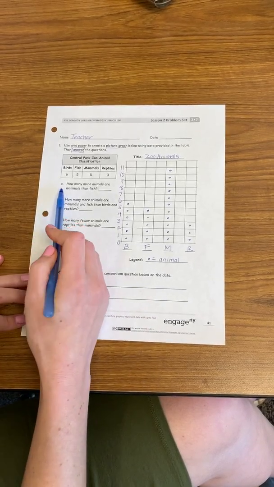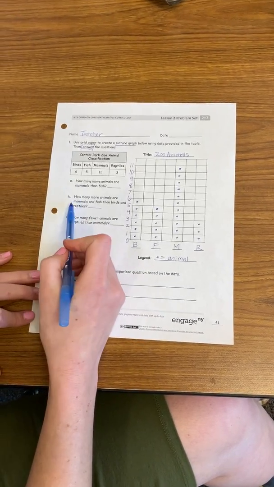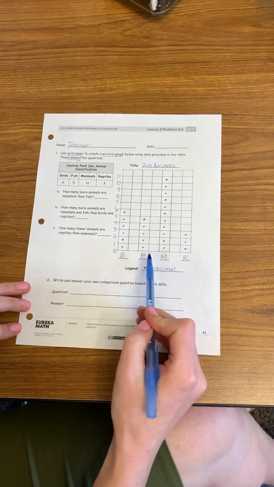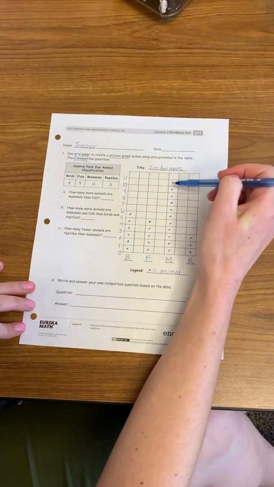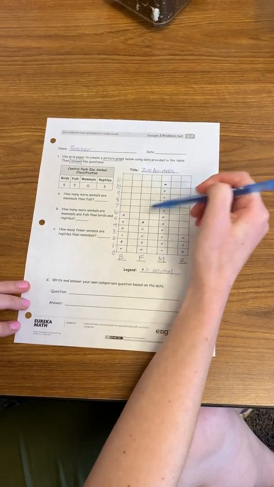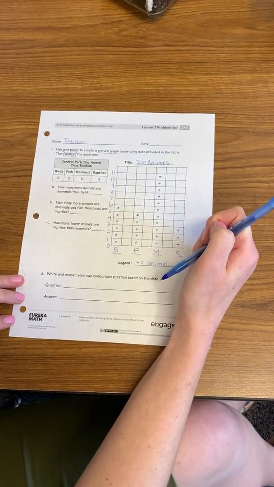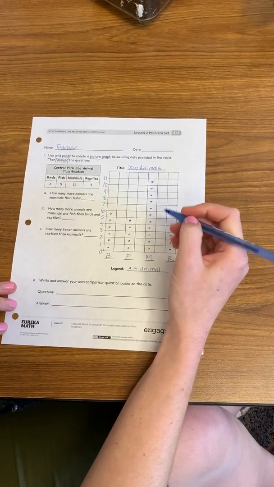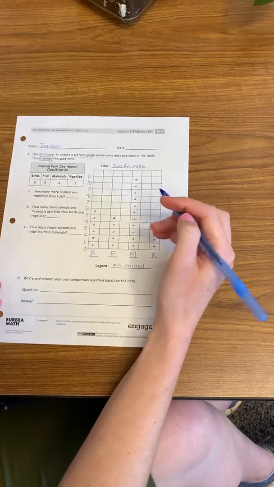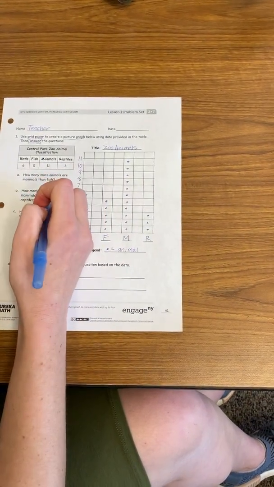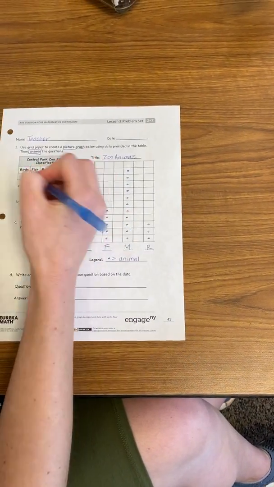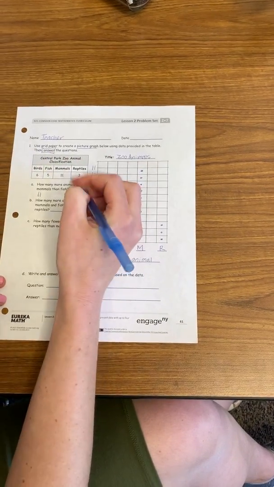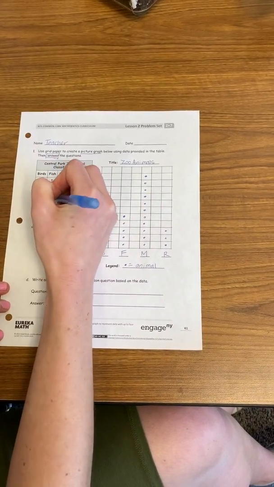So let's look at A. How many more animals are mammals than fish? I can look at my bar graph. It is a pictograph, scholars, thank you. Right, so mammals, there are 11, and there are 5 fish.